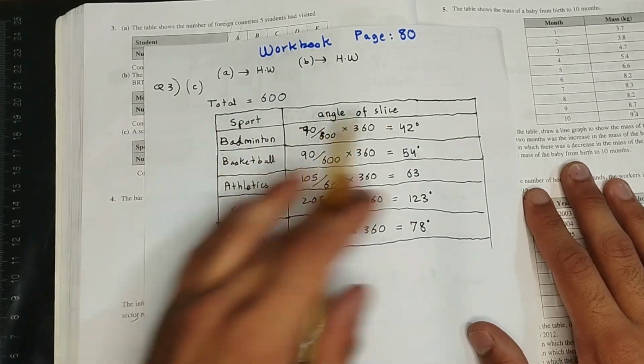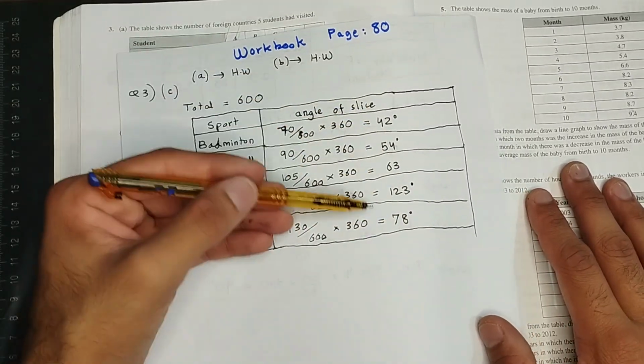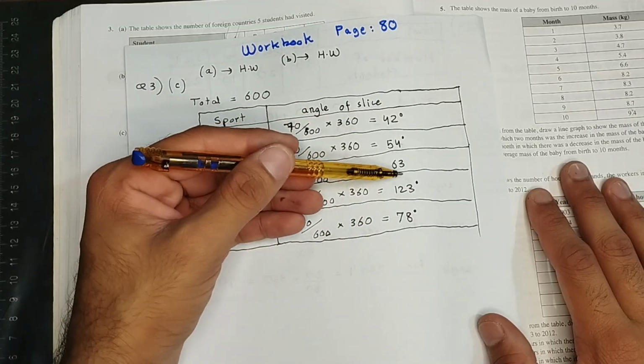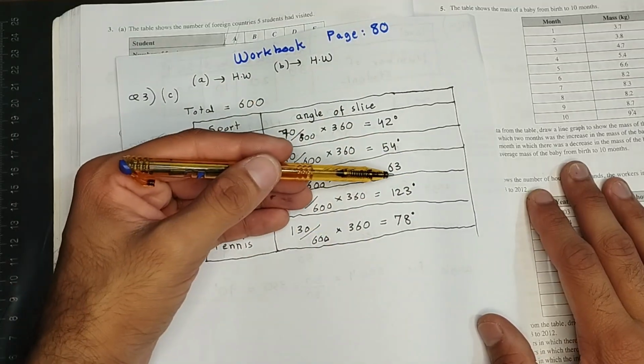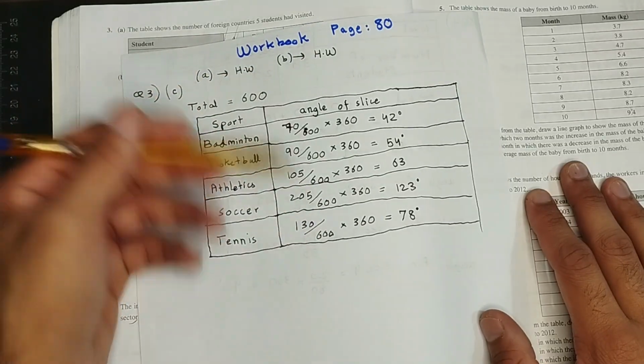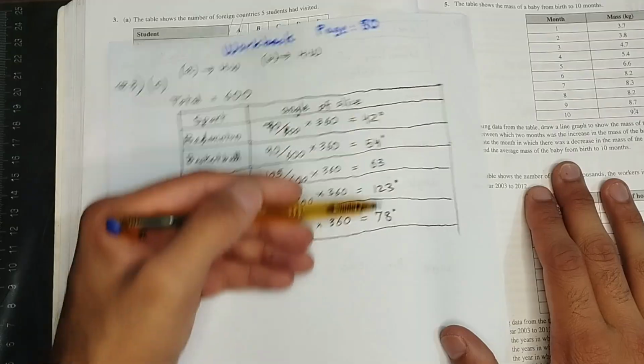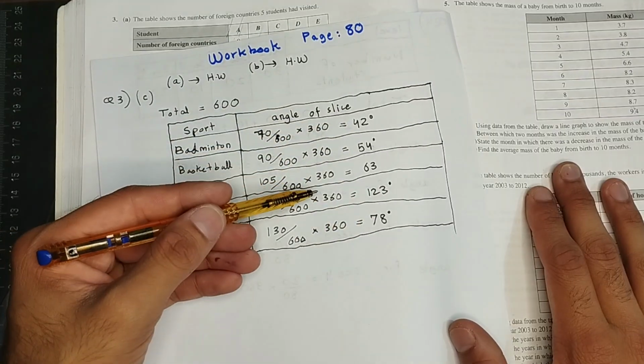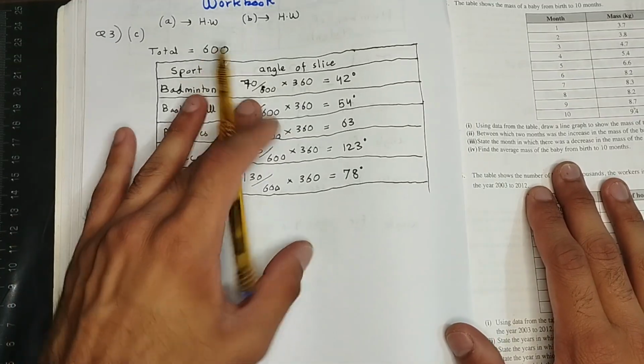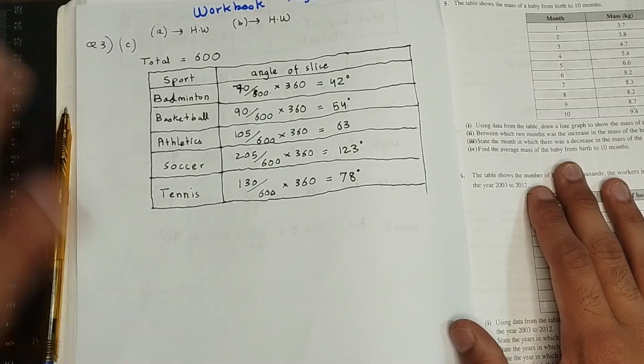Once you find all the angles of the slices, you can add them all together to check whether the sum is equal to 360 or not. If it's not, then you need to recheck your calculations, because you did something wrong. For mine, when I add them all together, it's equal to 360. I already confirmed that. So now I'm going to proceed with constructing the pie chart.